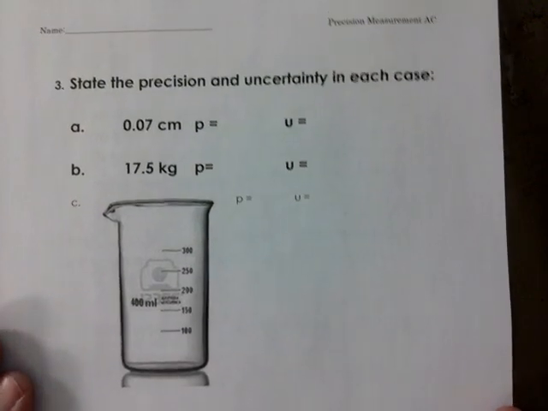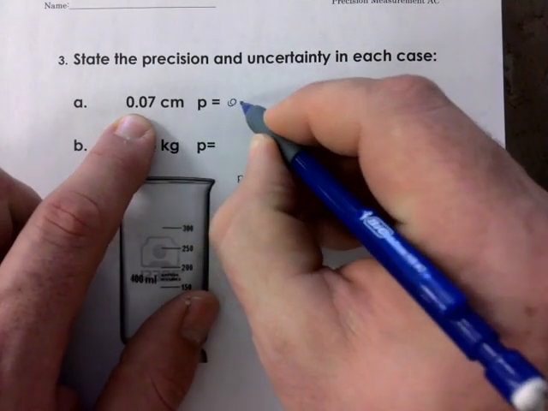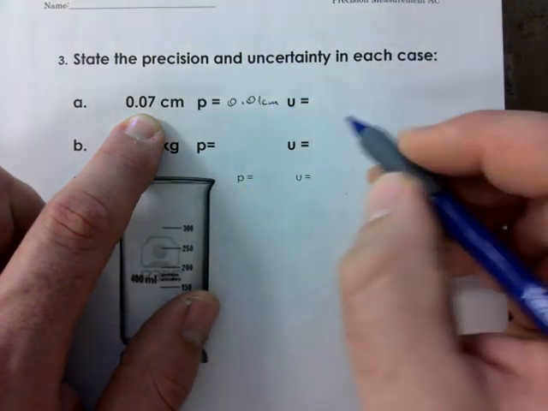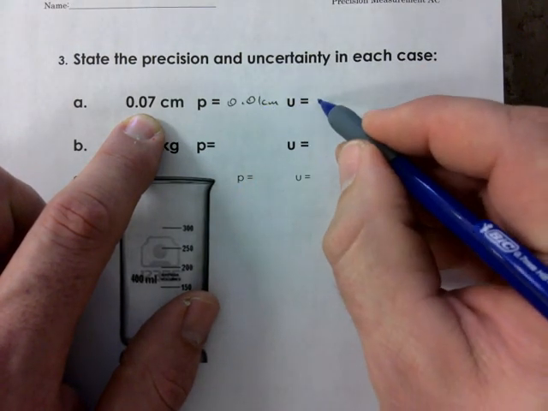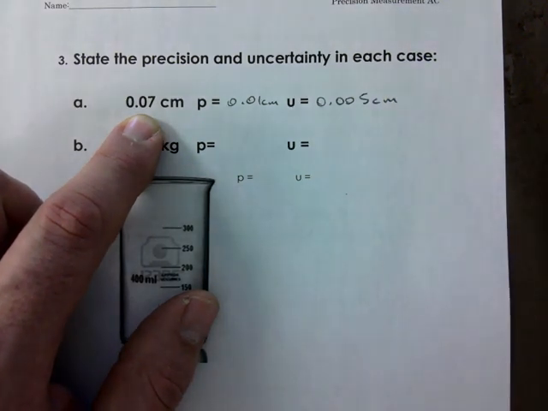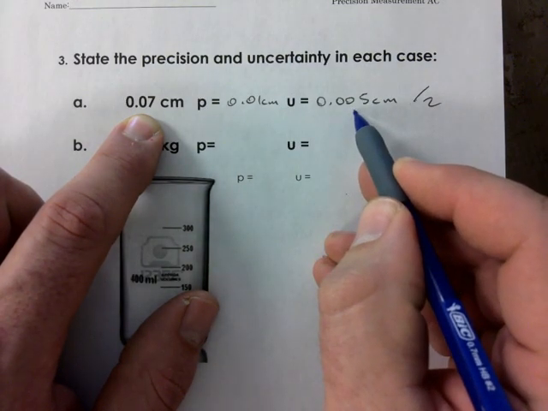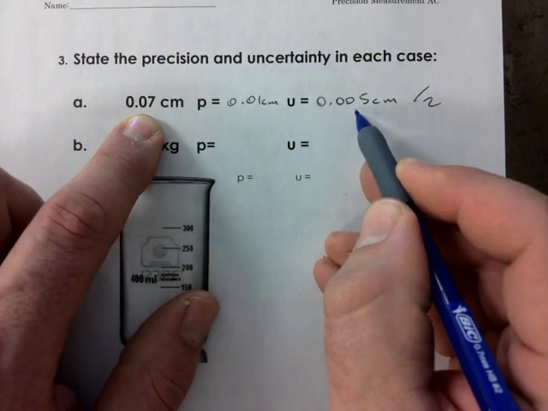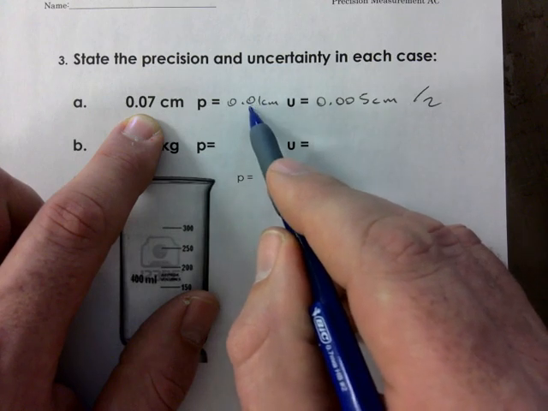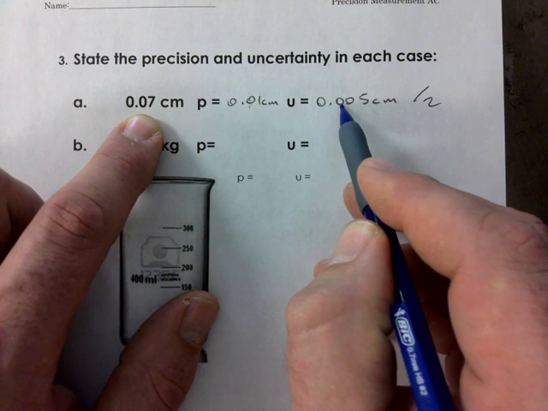And now the back here: state the precision and uncertainty in each case. In this case, the precision is 0.01 centimeter. The uncertainty is this. I will give you 2 marks for each, 1 and 1. Let's put it this way. If you get this wrong, but you split this in half to get your uncertainty, I'll give you 1 mark.